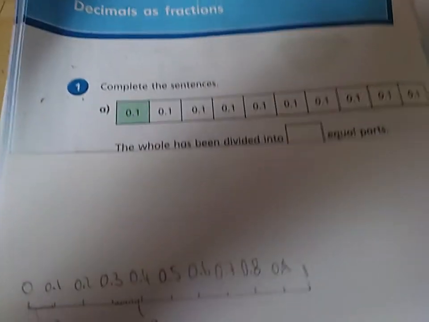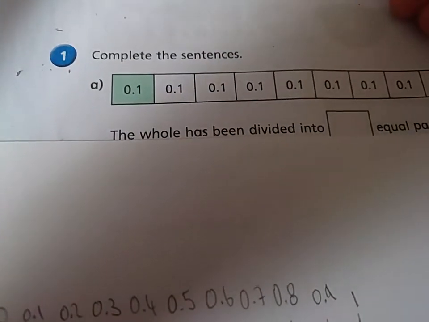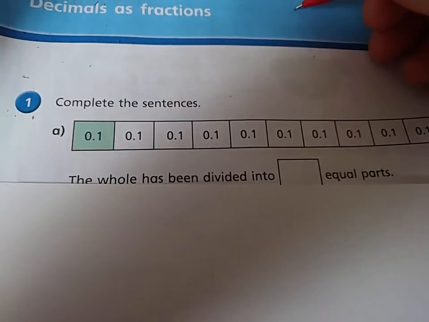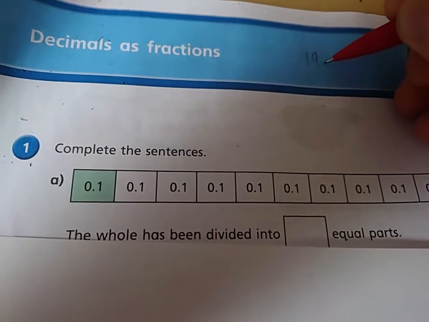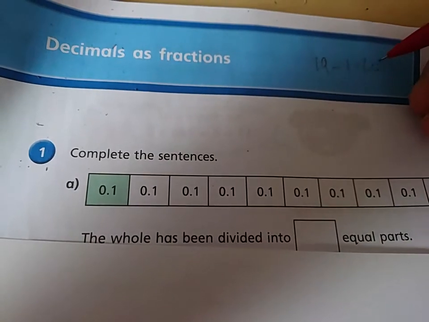So today we're looking at decimals as fractions. Now, before you start, please don't forget to write down today's date. It's the 19th of the 1st, 2021.